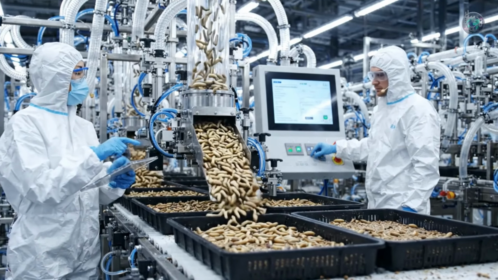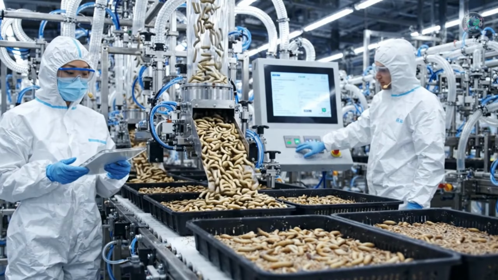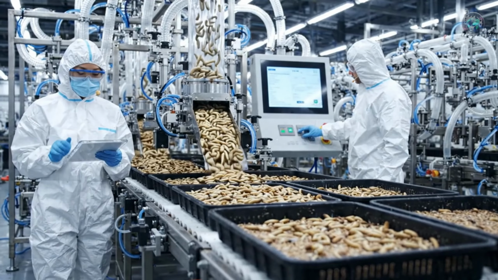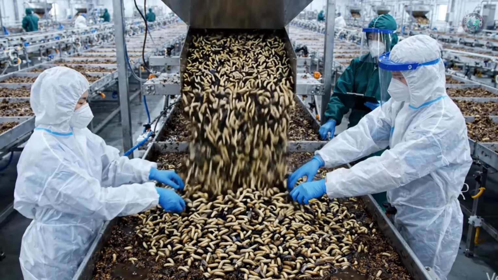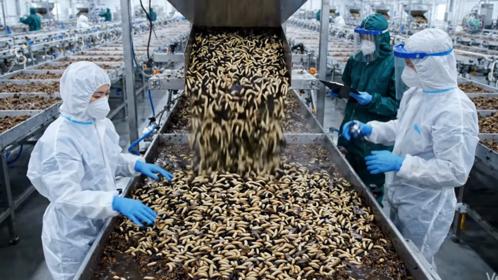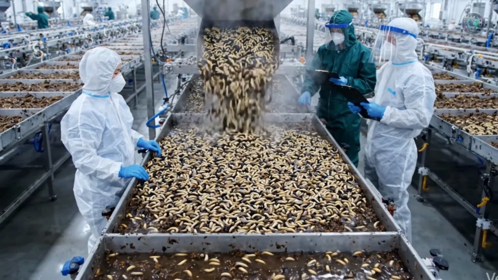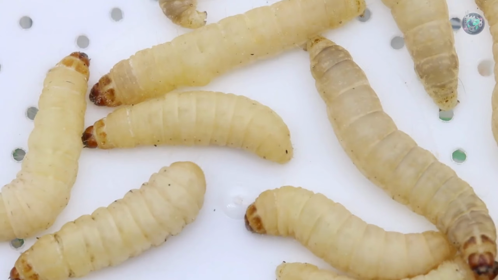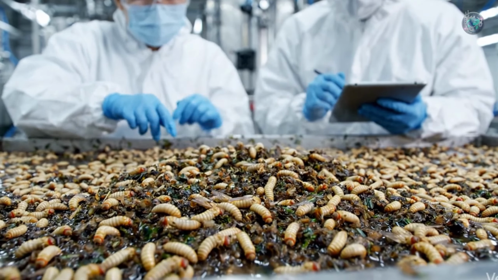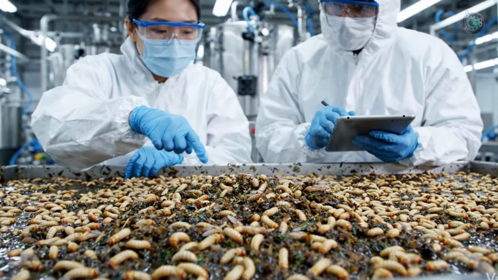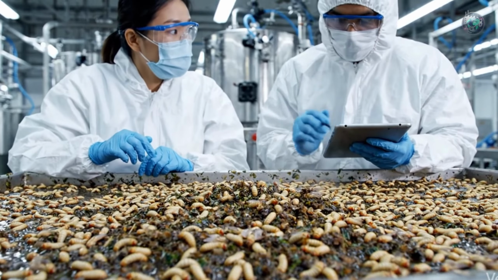The flow rate seems stable. Good, let's maintain that for the next batch. Ensure the flow rate is steady. Looks good from here. Biomass density is optimal. Look at the consumption rate here. Yes, the growth cycle is accelerating faster than projected.